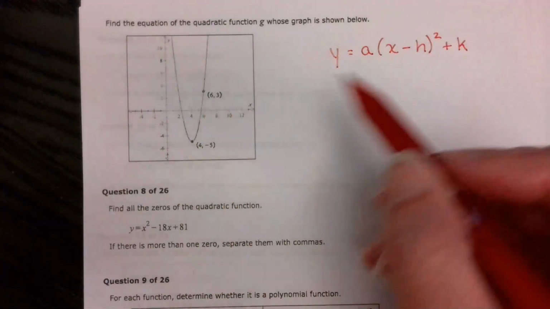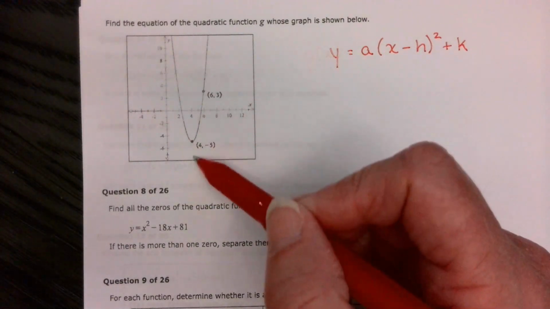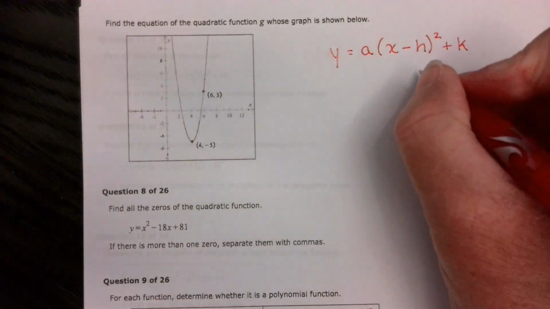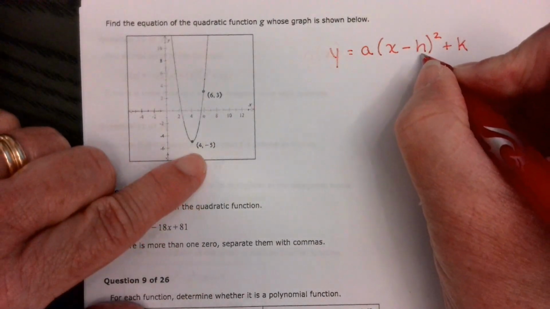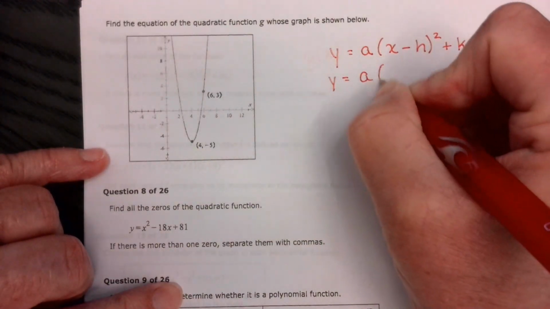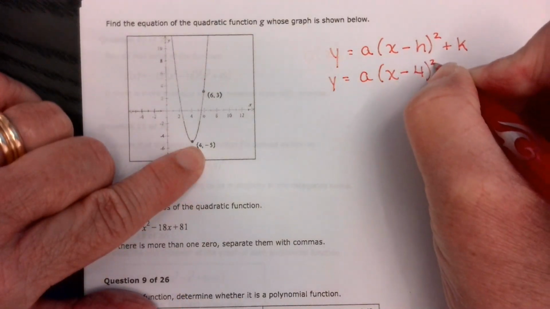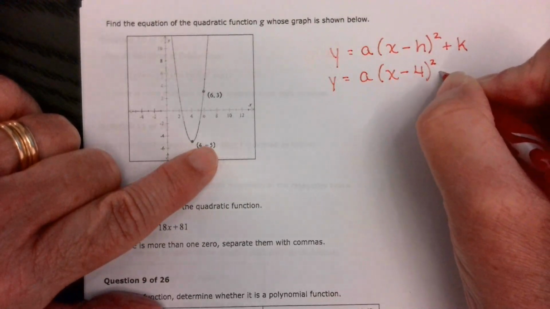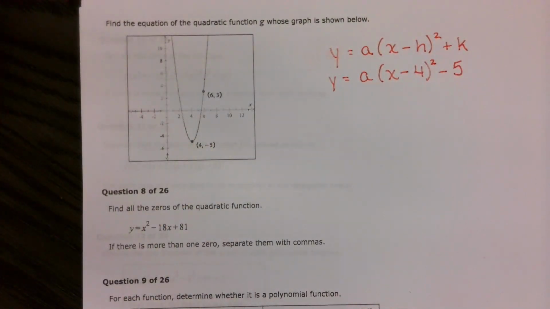So we do not know the a, we have to find it. Now, you have to know which of these points is your vertex. Vertex is your minimum or maximum. First of all, I'm going to put in a 4 for this h. So let me just rewrite this. X minus 4, don't forget about the squared, plus k. K is our y value, it's negative, so I'm going to put minus 5. You could put plus a negative 5, it would be the same thing.